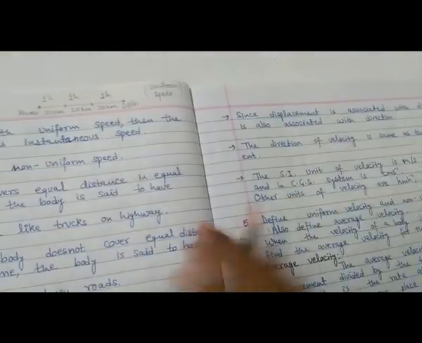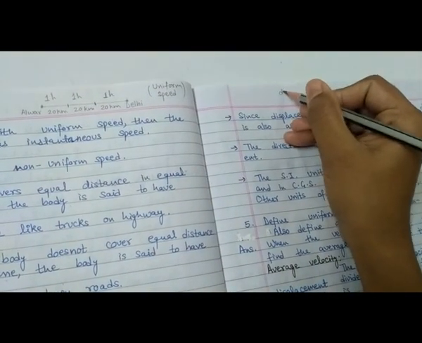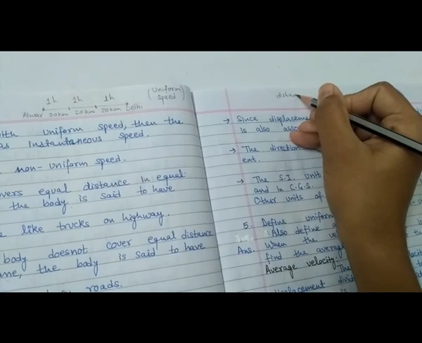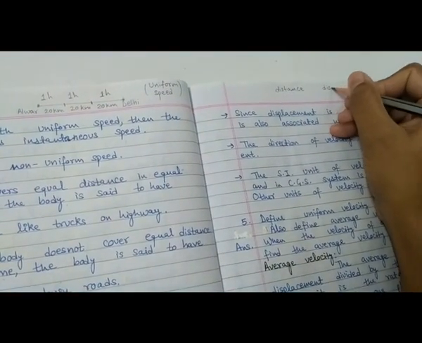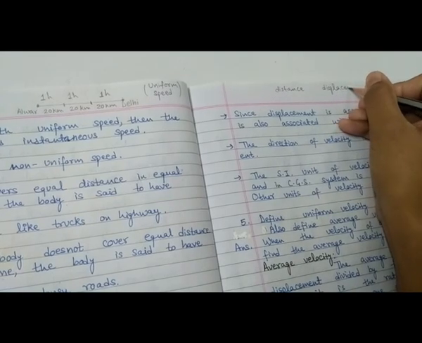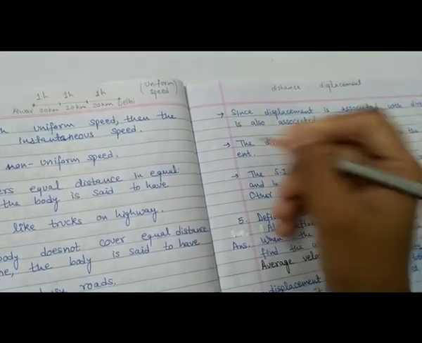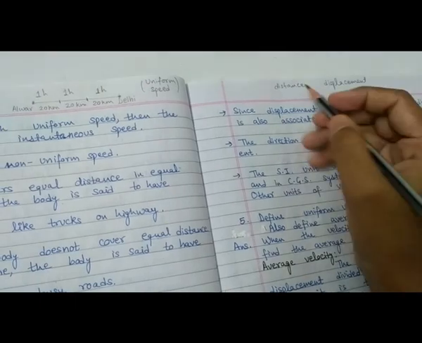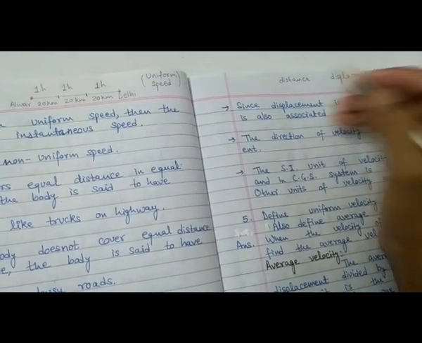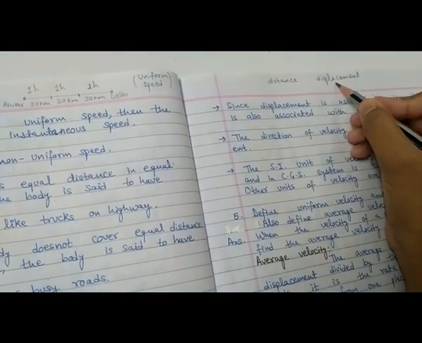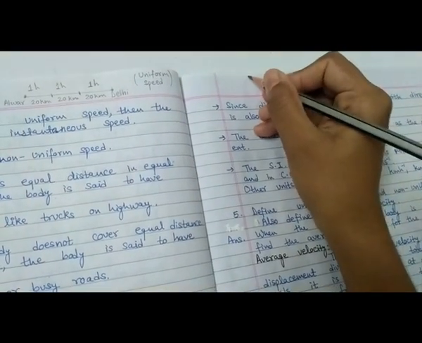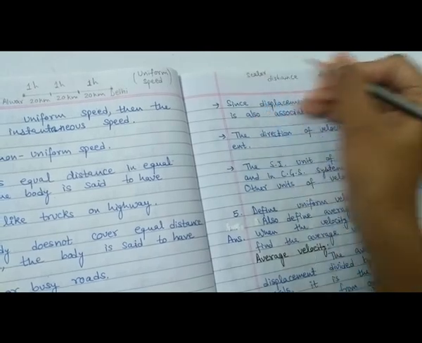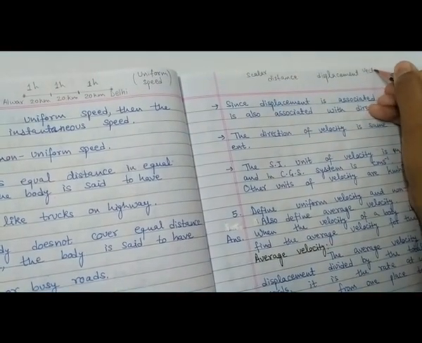As we have studied, distance and displacement: distance is a scalar quantity and displacement is a vector quantity.